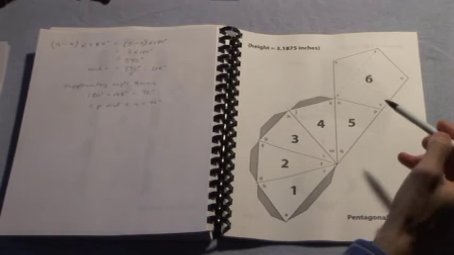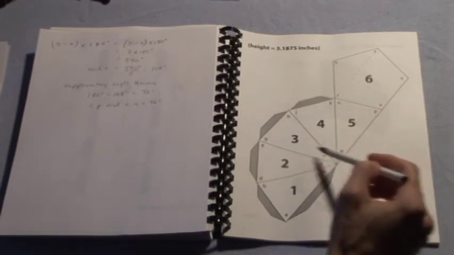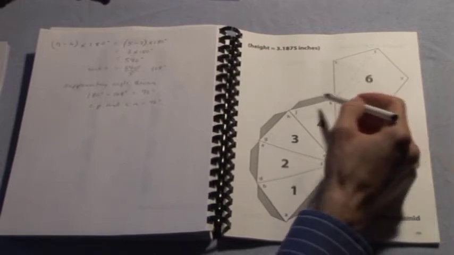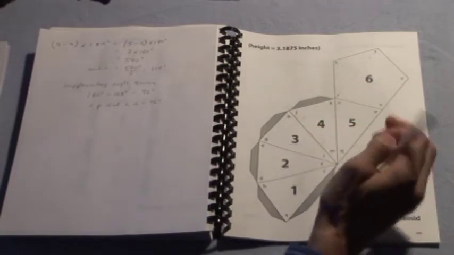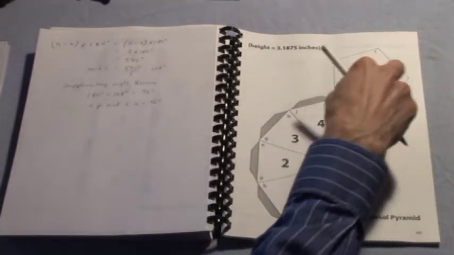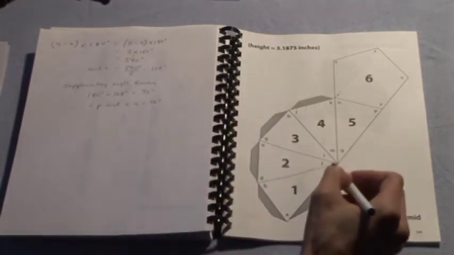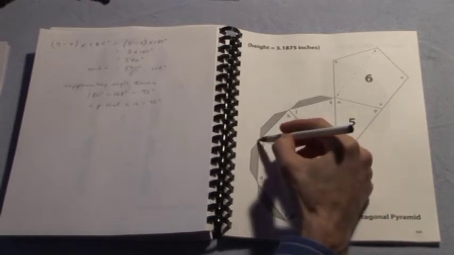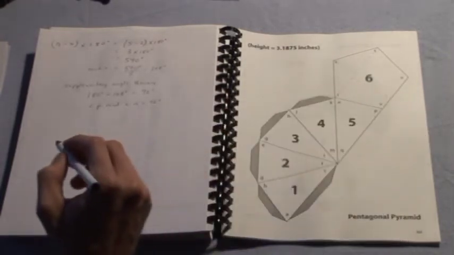If you get a ruler, you will find that these line segments, all of them, are exactly the same. Thus, in a pyramid, all the edges are going to be the same length, not counting the base edges, but along any of these triangles up to the top vertex. So these edges are the same, thus making all of these triangles isosceles triangles.